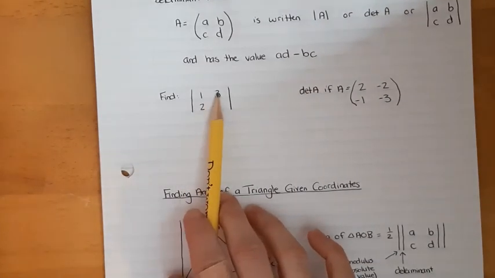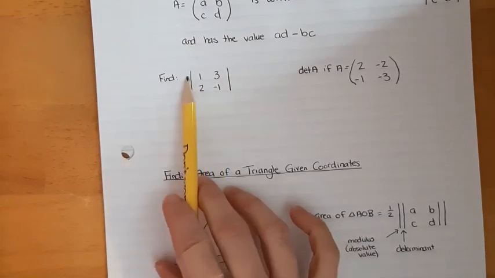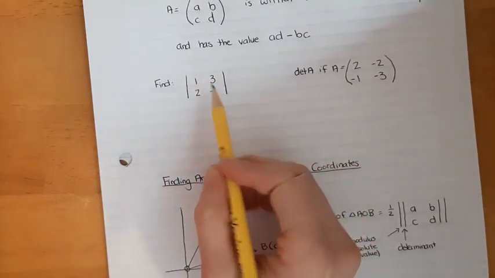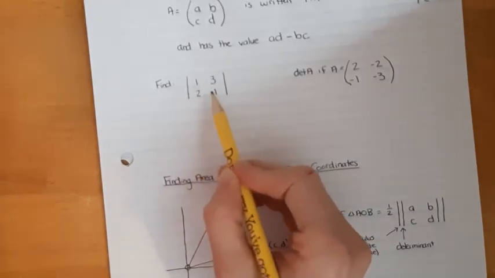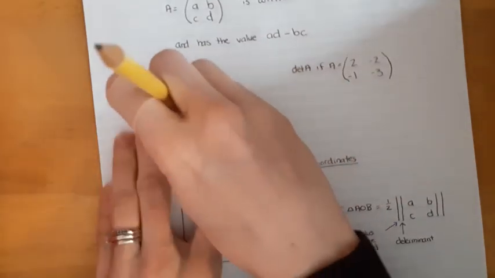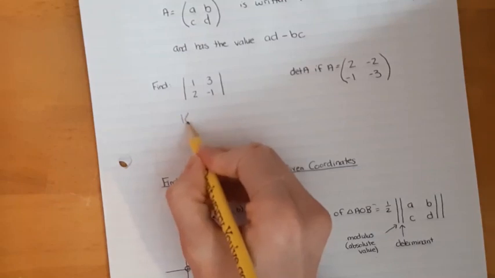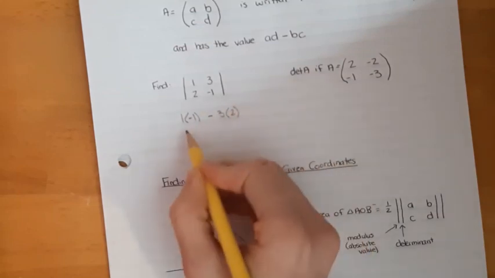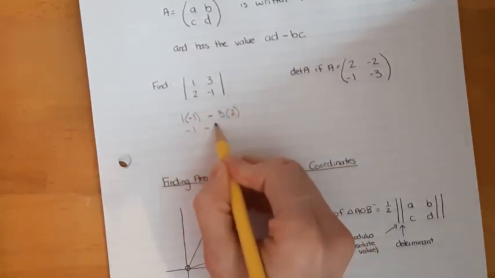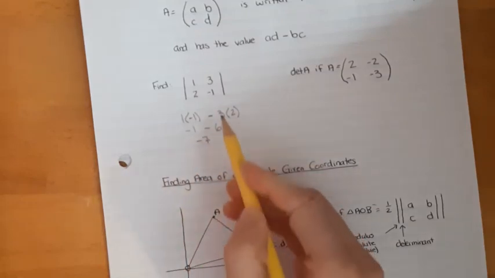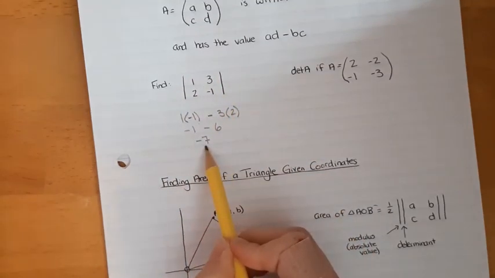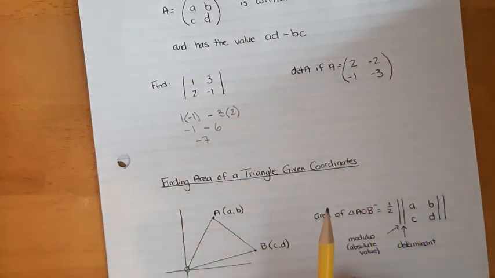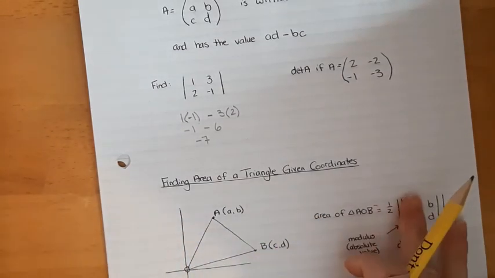So for example, we have a matrix here, 1, 3, 2, -1. The two straight lines on either side indicate that we want to find the determinant of this. So the determinant of this would be A times D. Maybe I'll write the whole thing out for this first example. So we do 1 times -1 minus 3 times 2. So that gives me -1 minus 6. So -7. So the determinant of this matrix is -7. Right now, that number doesn't mean a whole lot to you. It will in the second half of this lesson, and it definitely will in a couple of classes.